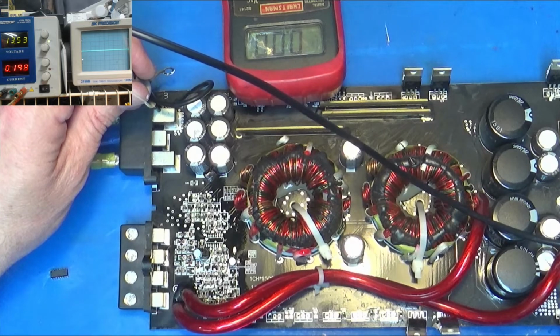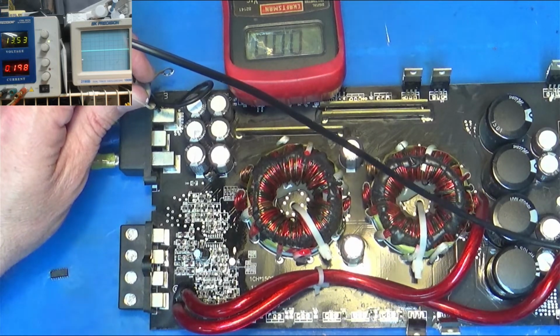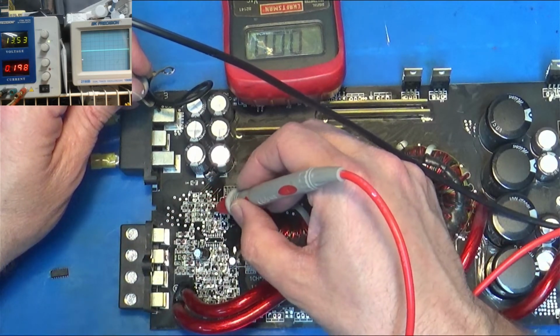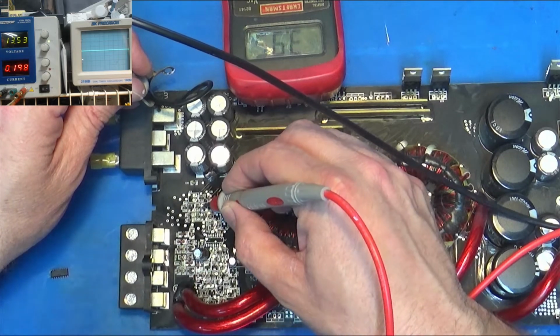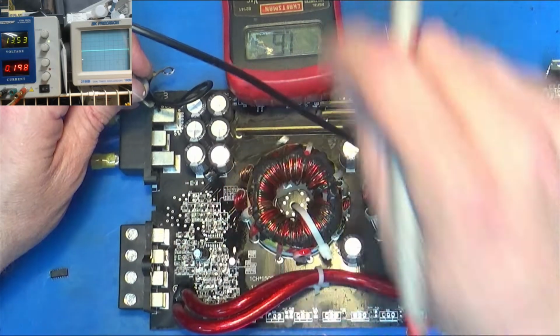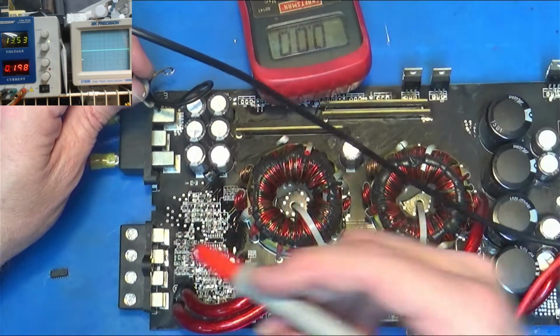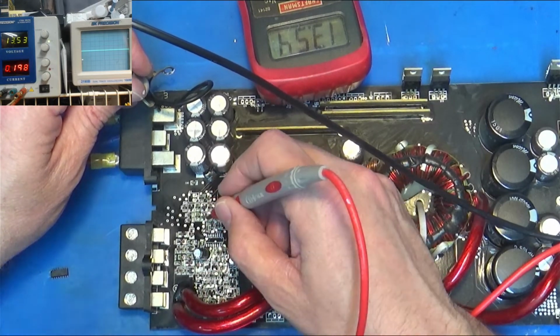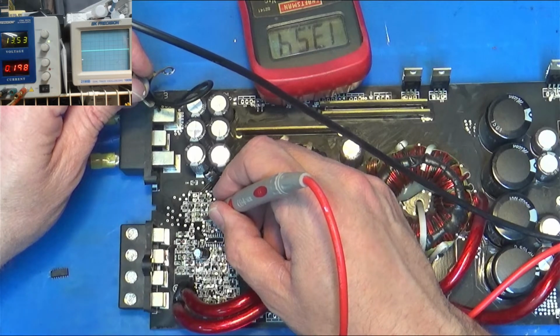I want to look at this schematic here and call out the numbers for you guys. We should be seeing on Q17 and 18, which are these two right here, our 13.5 volts, which matches our power supply.